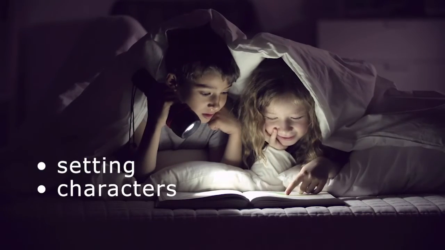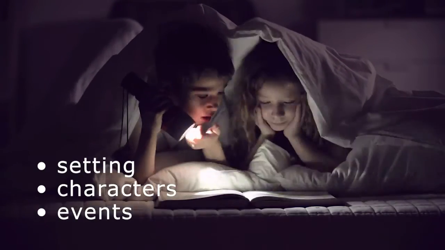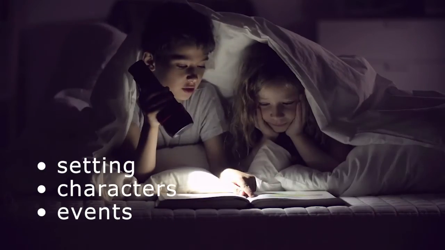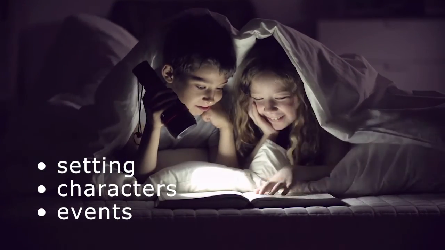The setting, characters, and events all come together to make a complete narrative. Look for each of these main parts the next time you read a story.